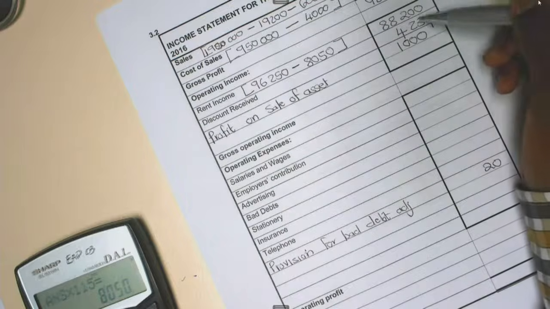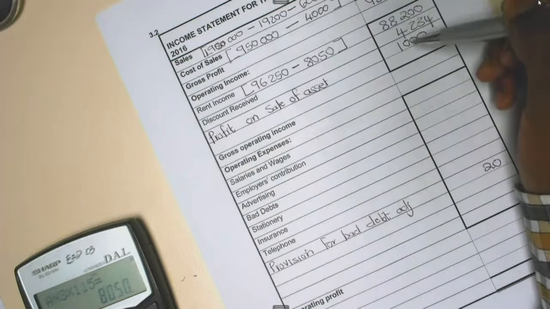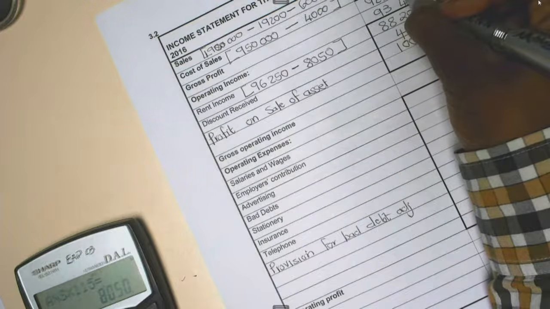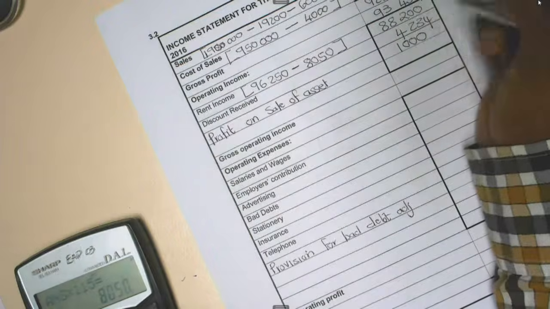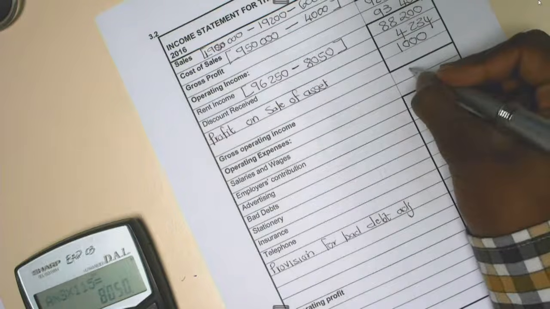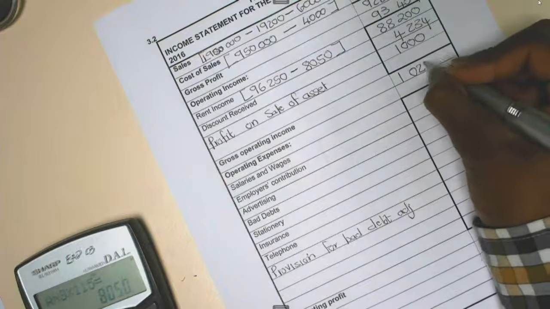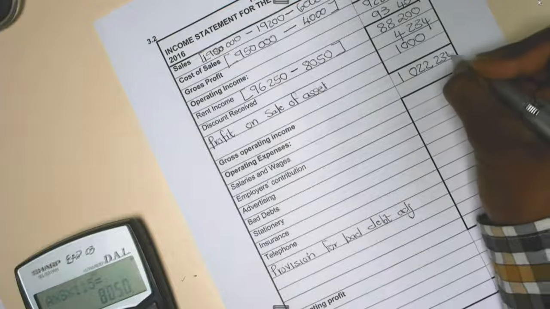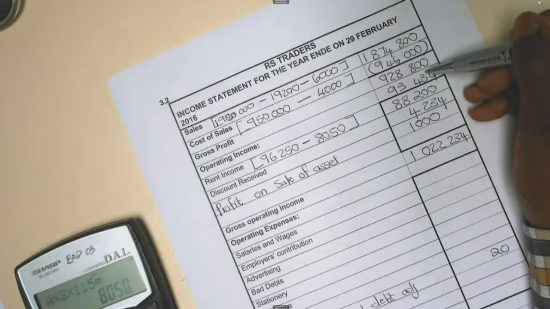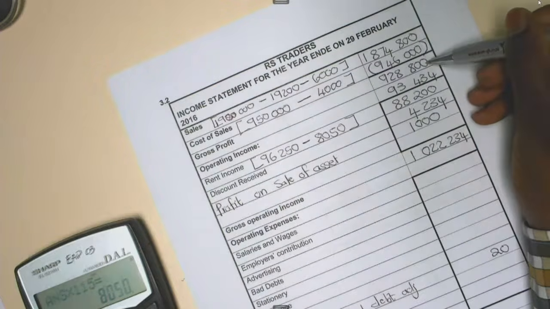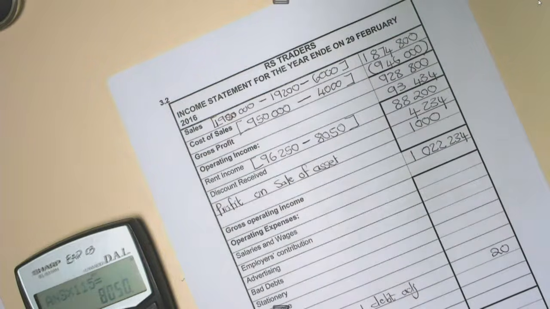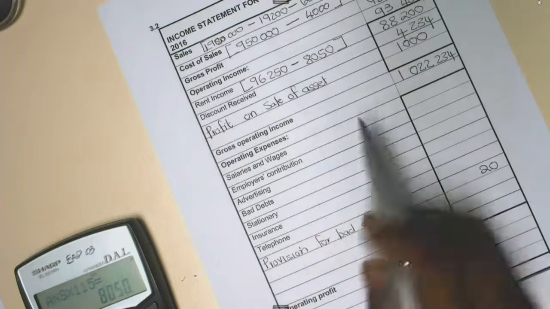So when we add all our operating income, it gives us 93,434. So the gross profit plus the operating income should give you gross operating income as 1,022,234. When you add these two, which are your gross profit and your operating income, they should give you gross operating income. Right. Then the next movement, we go to our expenses.